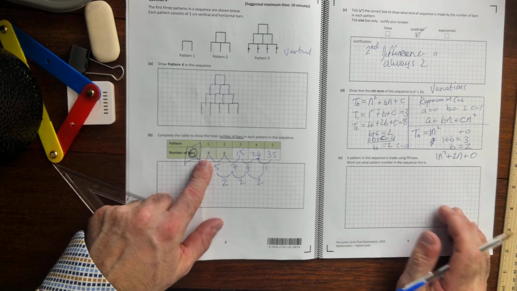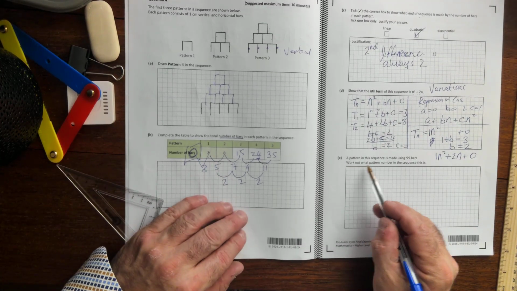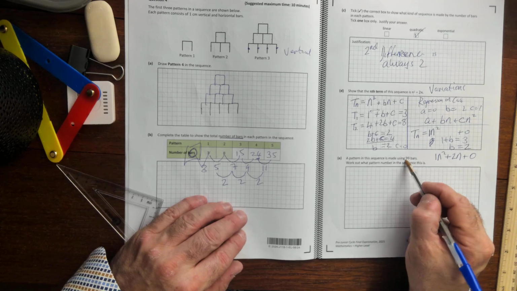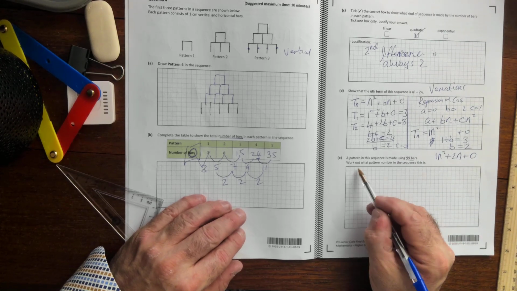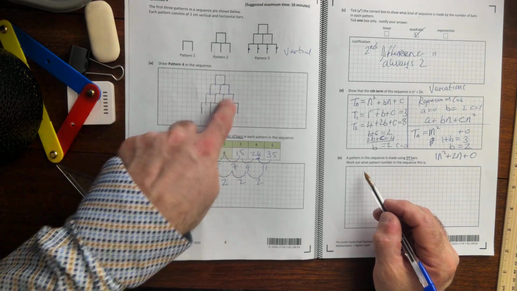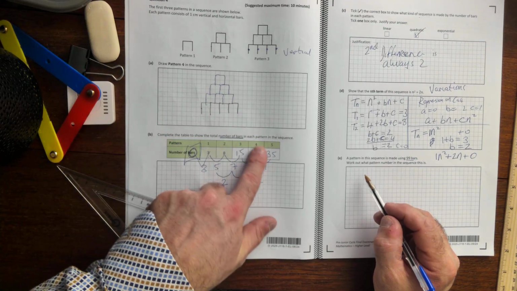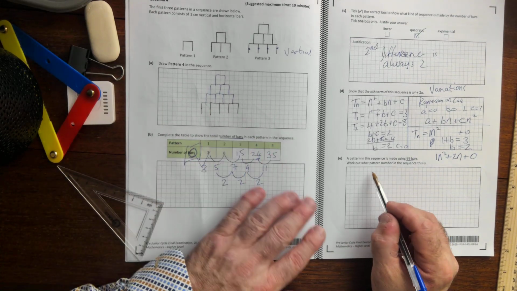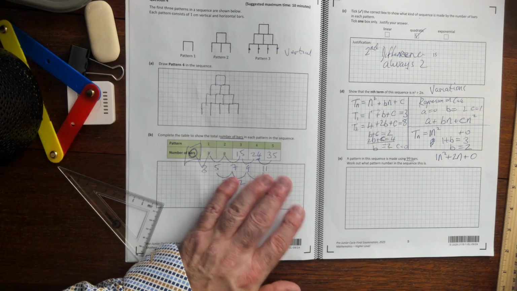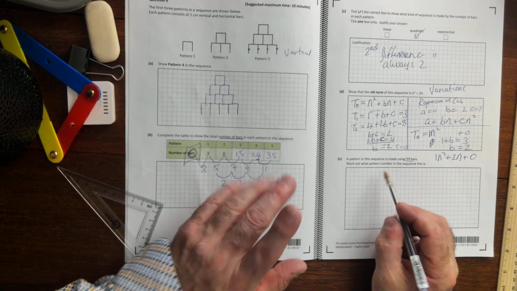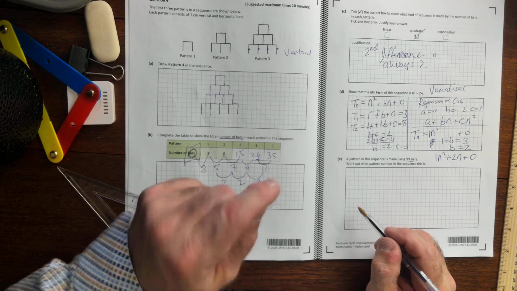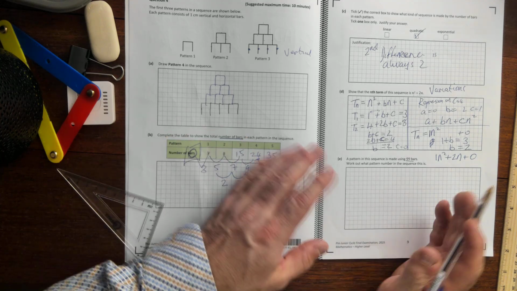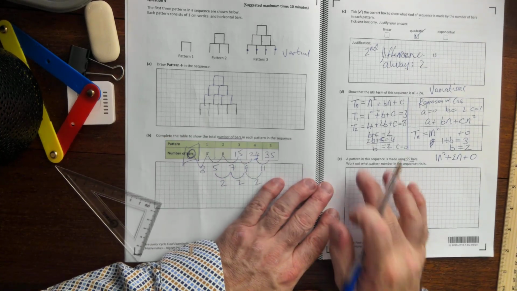I'm spending ages on it, aren't I? Because I'm teaching you. A pattern in this sequence is made using 99 bars. Work out, so wow, they're going to go way down long, and they're going to end up getting 99, way bigger than this. I could keep going and we'd get there, but that would be exhausting. We could use the formula to get it, or we could use algebra. We're going to use algebra because we love it and it's analytical. All the other ways are a bit too easy, so let's use algebra.